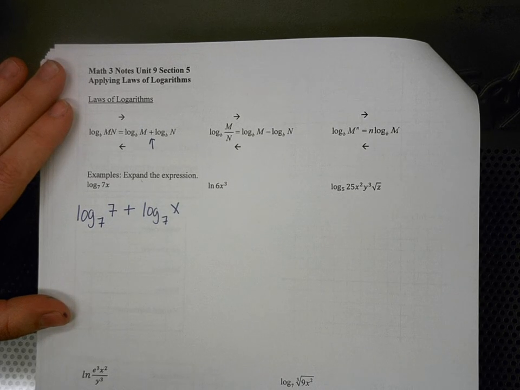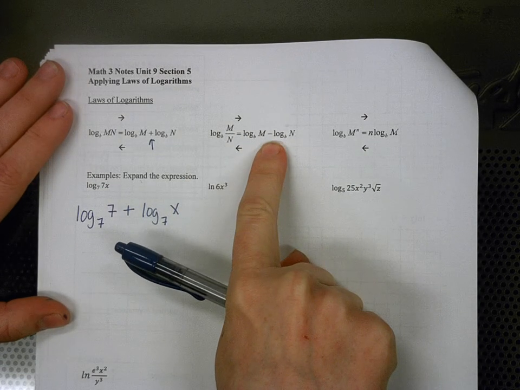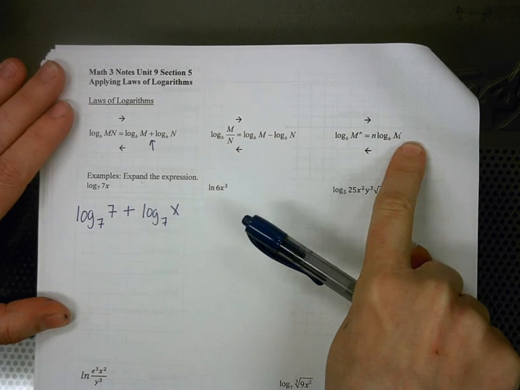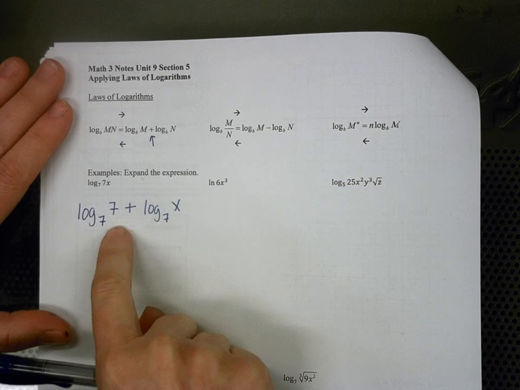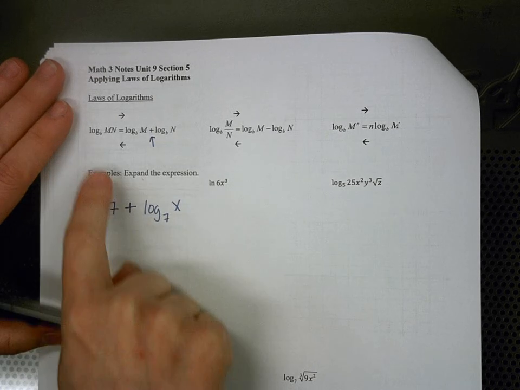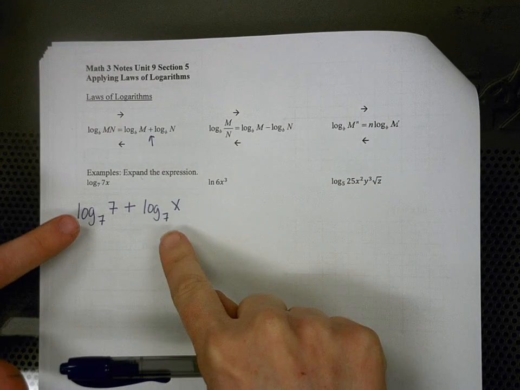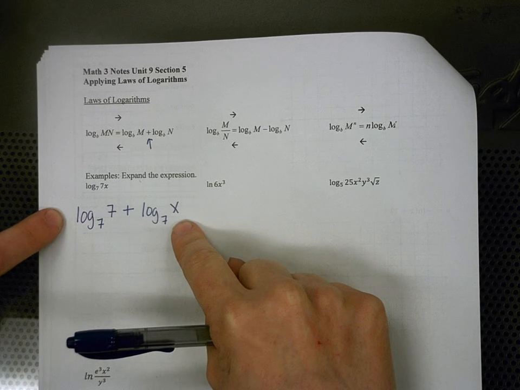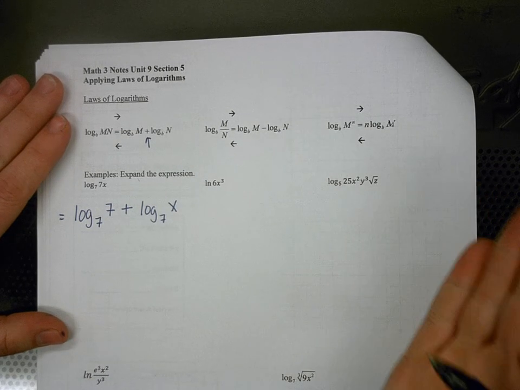If I were doing 7 divided by x, it would change to subtraction. If I were doing 7 to the x power, then you would multiply the exponent out to the front. But since it's just 7 times x, we change from multiplication to addition. Now, please make sure you check your expression that you're writing down. If you can simplify it more, you must simplify it more.